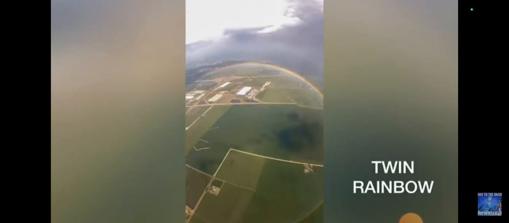All right, so in the next picture, what you are looking at is called a twin rainbow, and this picture was taken from, I believe, aerial photography. It looks like from maybe a plane or a helicopter. So this is what's called a twin rainbow. You can see the rainbow on the top, the little outline on the top of that rainbow, and then one at the bottom making a full circle from an aerial view.